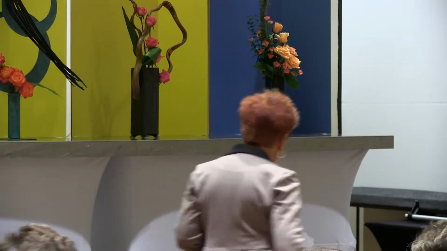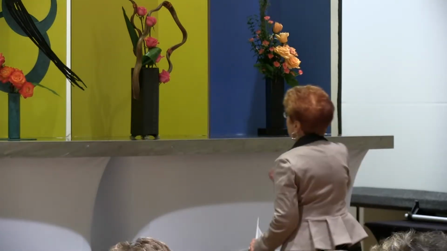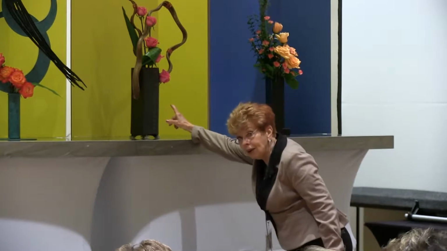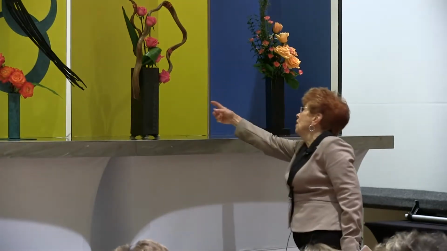Yes, back here. That particular arrangement on your bottom row there, how did you get it into the oasis at that angle? Poked it right in that hole. There's a hole in the container. There's one right here, and there's one over here.